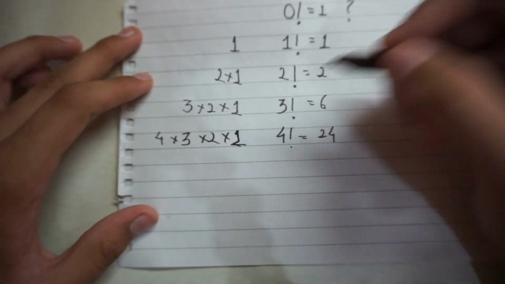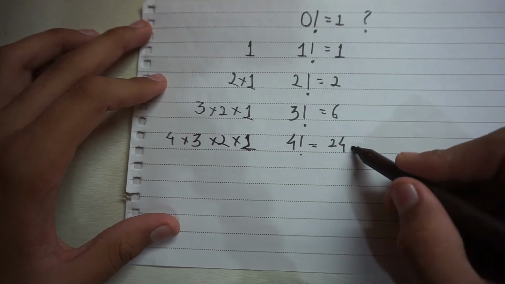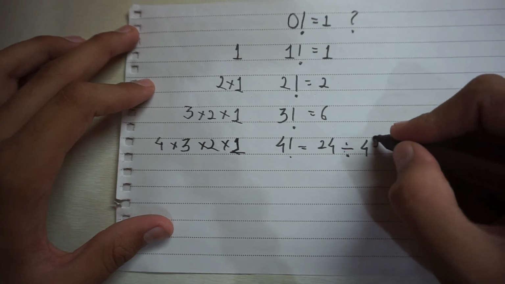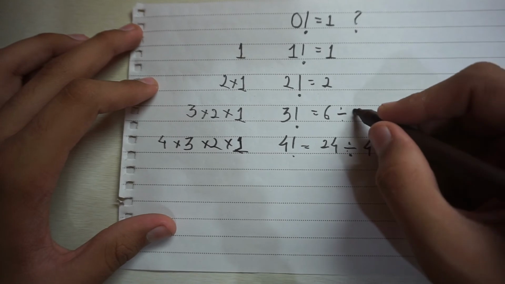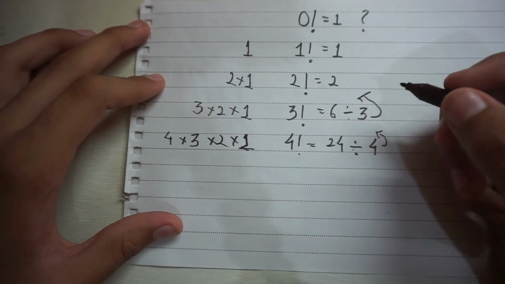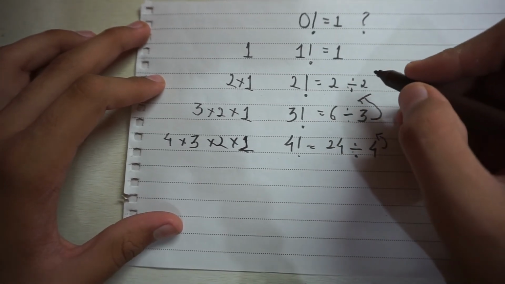So that's easy, right? But now can we go in reverse order? Let's divide it by 4. We will get 6. Let's divide it by 3. We will get 2. Now let's divide it by 2. What we will get is 1.